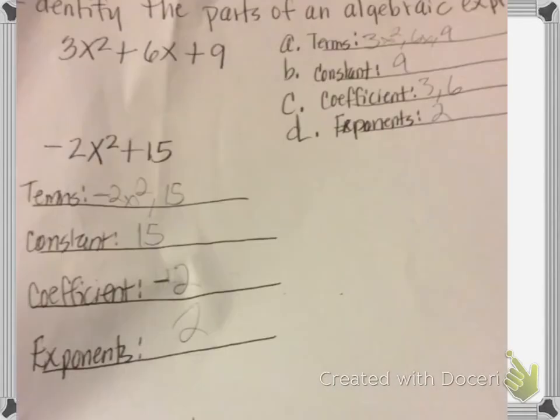The last one, I'm going to identify my terms. My first term is 3x squared, second 6x, and my third one is 9. There's a total of 3 terms in this polynomial, our expression. My next one, my constant is 9 because it does not have a variable.